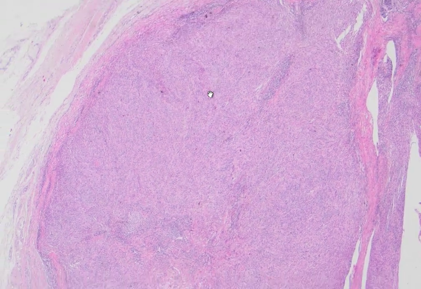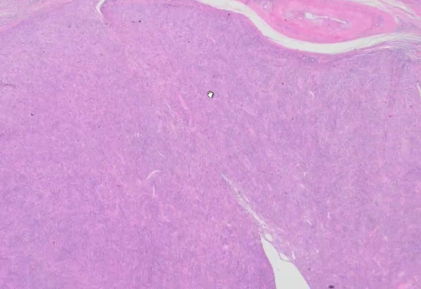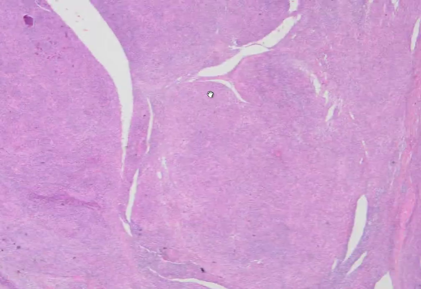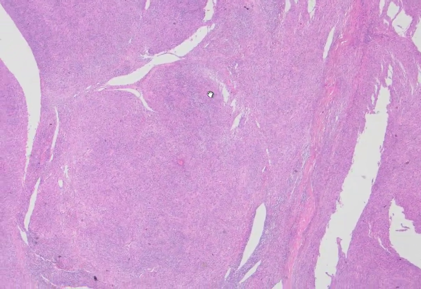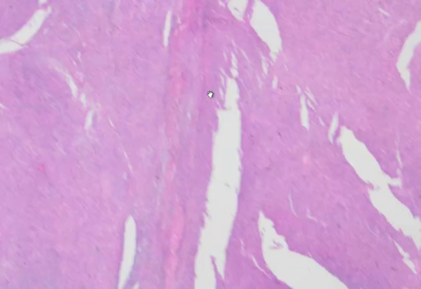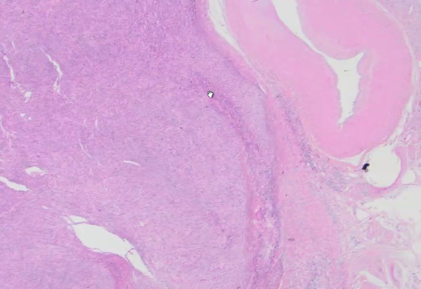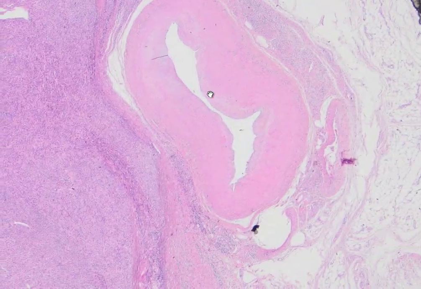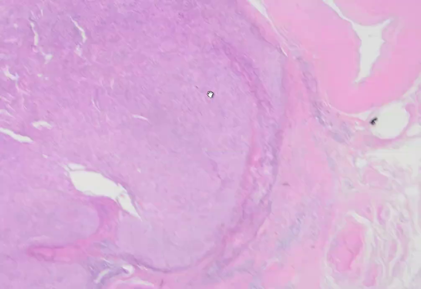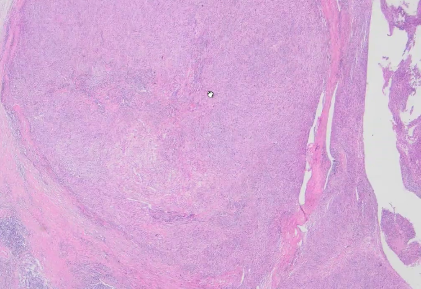We have this multinodular soft tissue mass with some cracking. Some of them are artifacts, but some of them are vessels, and here we have a thick old artery, and this is our tumor.